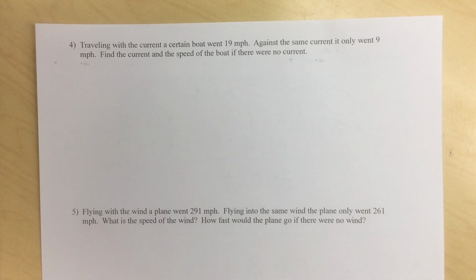Okay, so when we're talking about boats and currents, imagine a boat on a lake, okay? And let's say the motor in the boat, like let's say you're gonna go water skiing, can pull you at 20 miles an hour, okay? The boat, just going across the lake, can go 20 miles an hour.